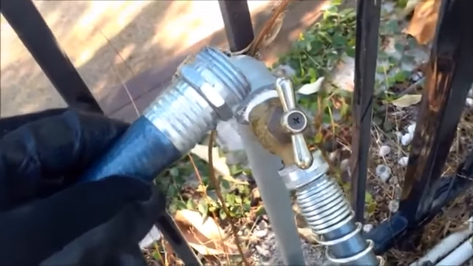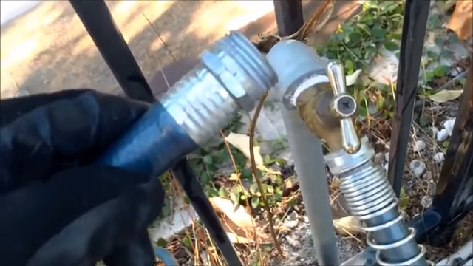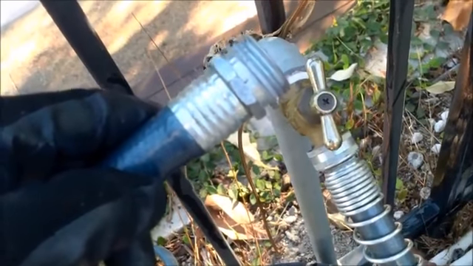And the easy way to tell if you have hard water is in your shower. If you see a lot of calcium buildup in the shower head, you definitely know you have hard water in your area.